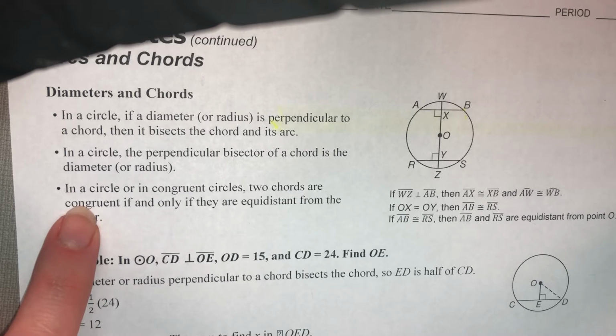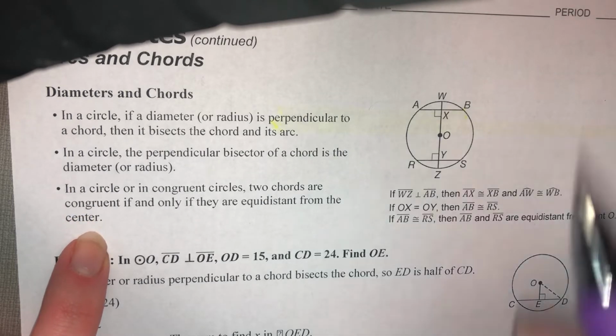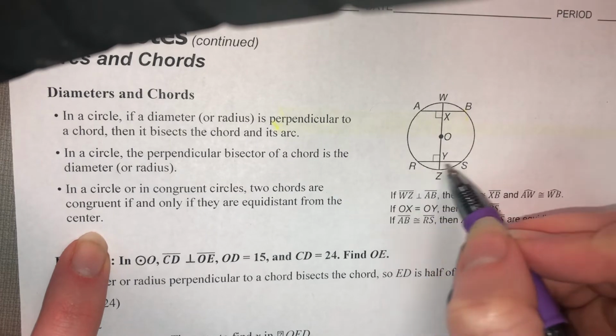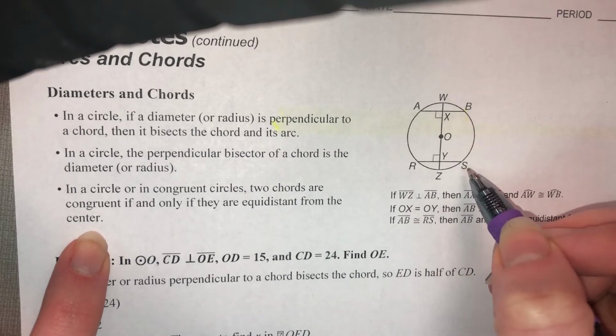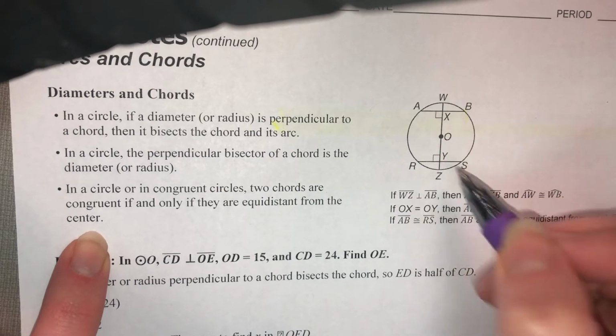Last, it says, in a circle or in congruent circles, two chords are congruent if and only if they are equidistant from the center. So chord AB can only be congruent to chord RS if the distance from O to X is equal to the distance from O to Y.